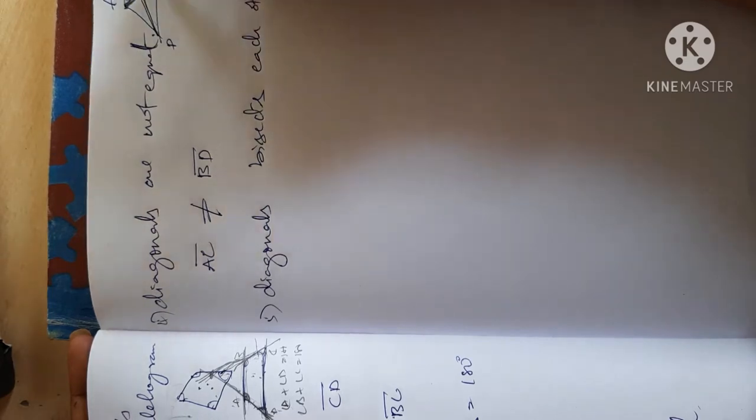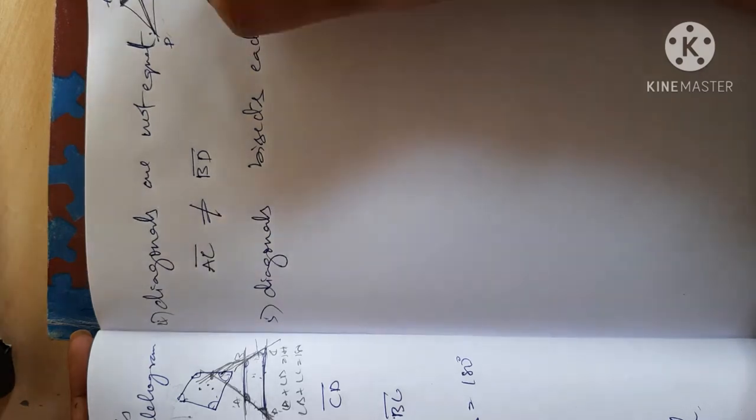They are intersecting in such a way that AC is 8 centimeters, so its midpoint is at 4 centimeters, and BD is 10 centimeters, so its midpoint is at 5. So they intersect at 4 and 5. In another way, they intersect at their midpoints.